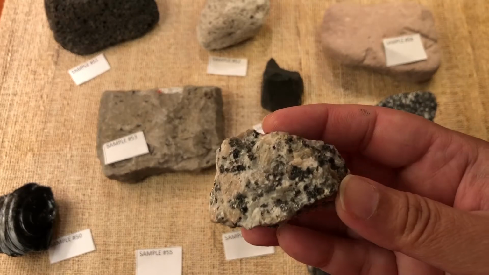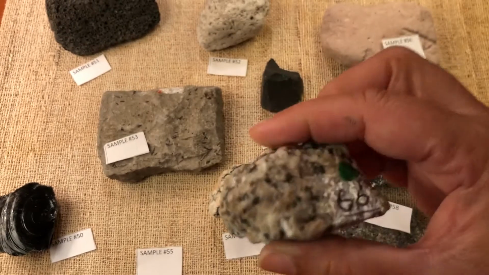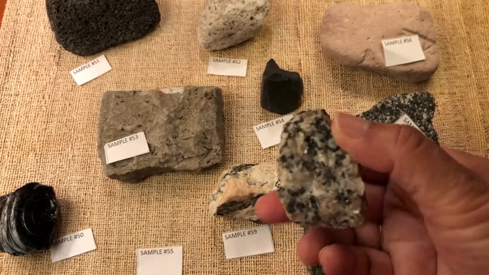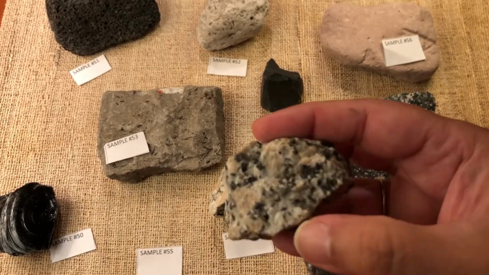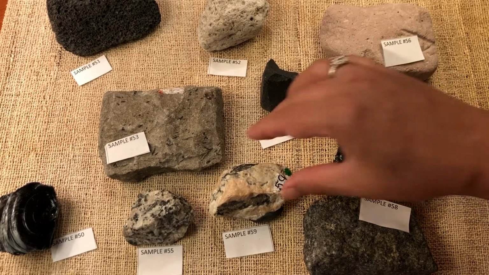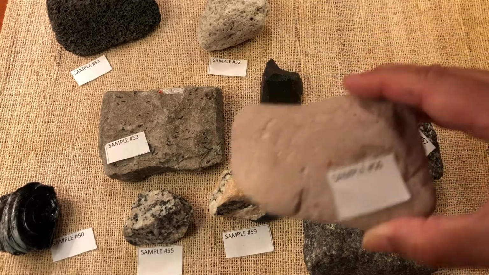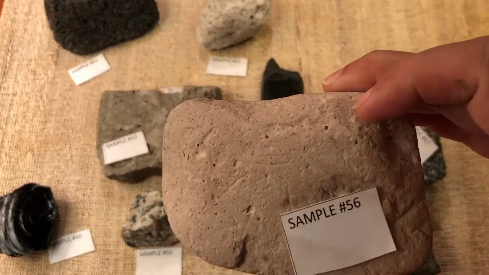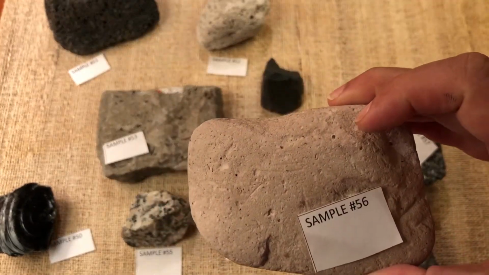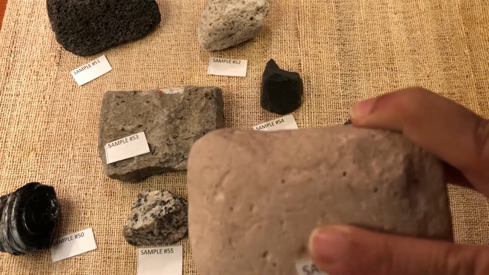This is sort of medium grained, and you can see the crystals with your naked eye. So this is sample number 55, medium grained. And here you have sample number 56. Sample number 56 is again fine grained, just like sample number 54. You can't see really any crystals in there.